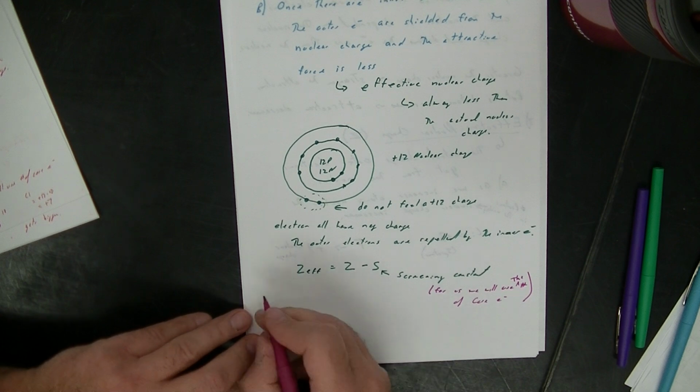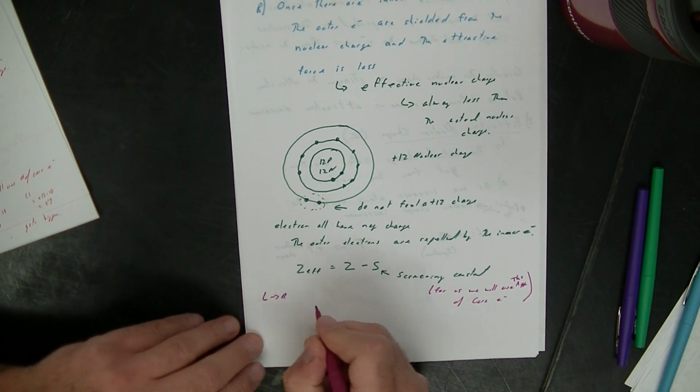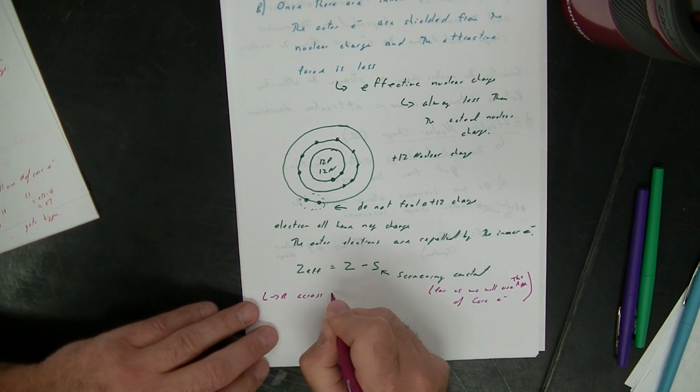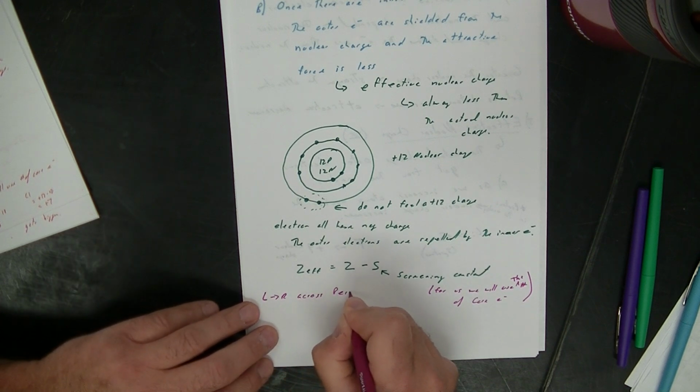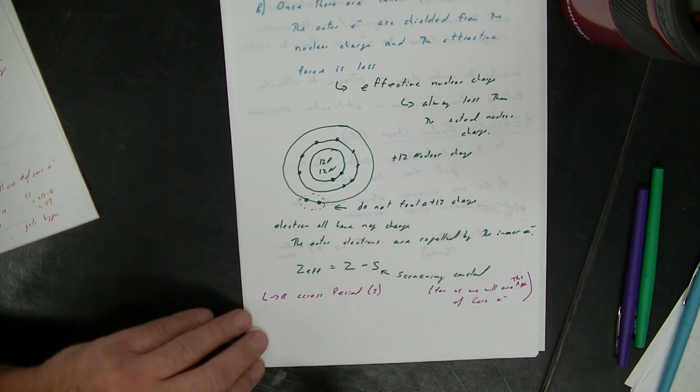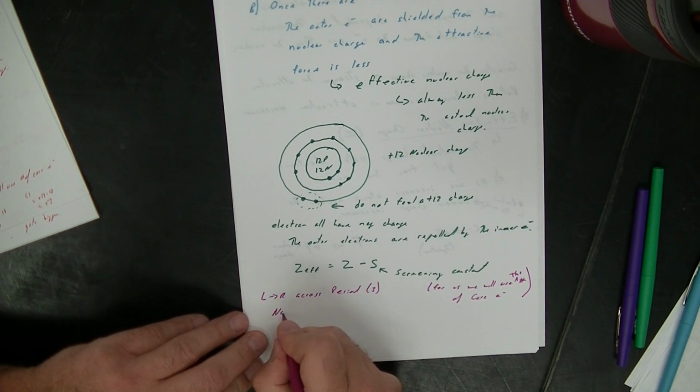So let's say that we're going left to right across the periodic table, or across the period. And we're going to go across period 3. So we're going to start with Na.